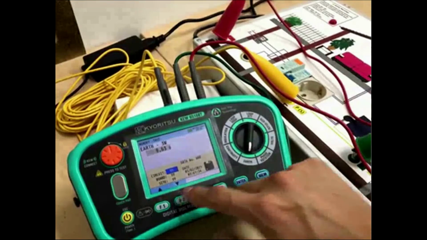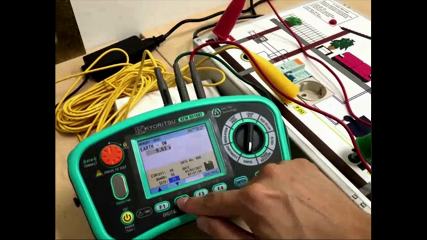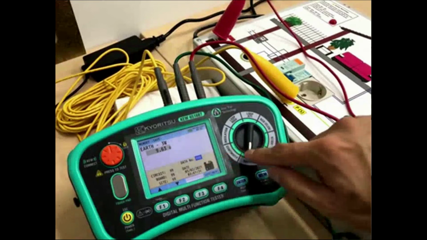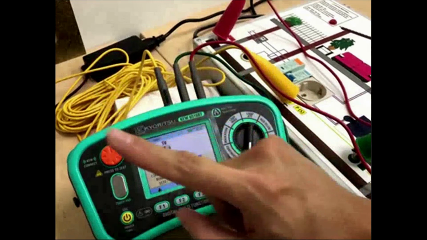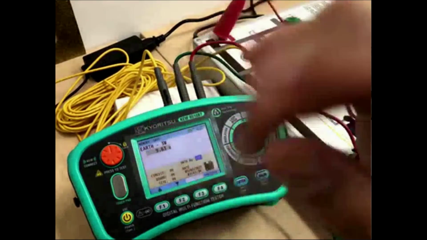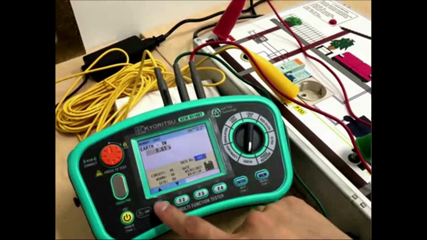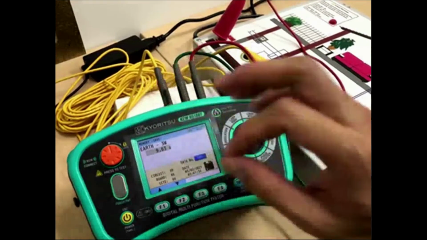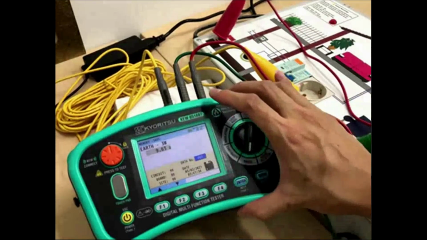Enter. Okay, we go to this one. We see the data. This data is whatever function here. One result is called one data. If you test continuity, one result that comes out is called one data. So how many data can you save? Enter. Up. Down. 900 data. 0 counts as 1. 0 to 999. So meaning to say 1000 data you can save in this instrument. Understand?